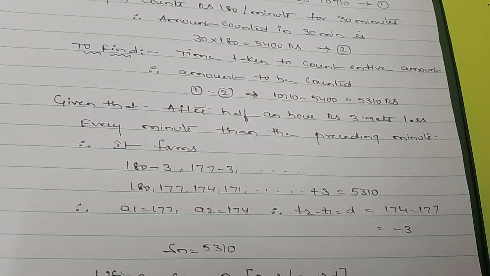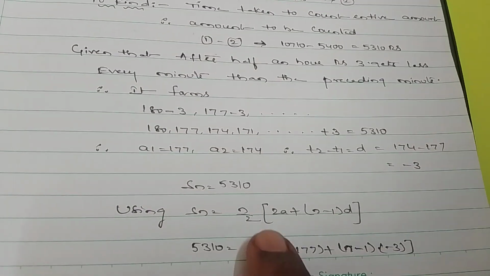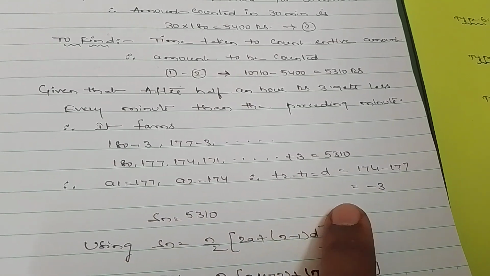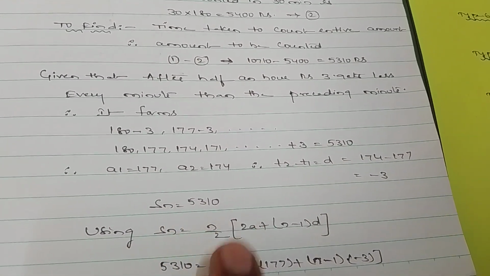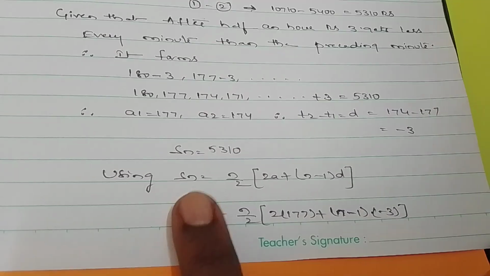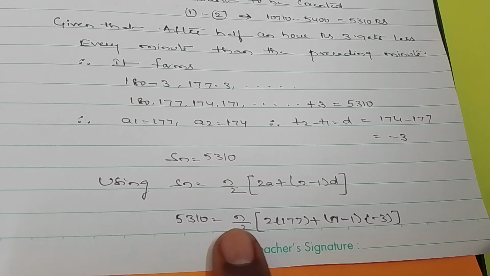Okay, this forms an AP series because the common difference is the same, right? Therefore, I have mentioned here what is A1, what is A2, what is the common difference. So here the sum of n terms, Sn, equals 5310, guys. We don't know the n value here. So using the Sn formula, find the value of n.